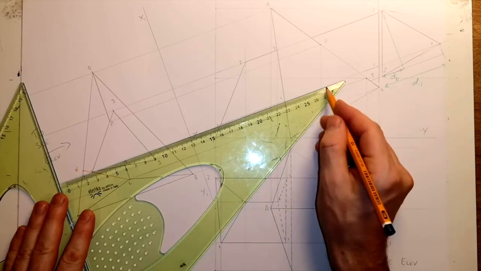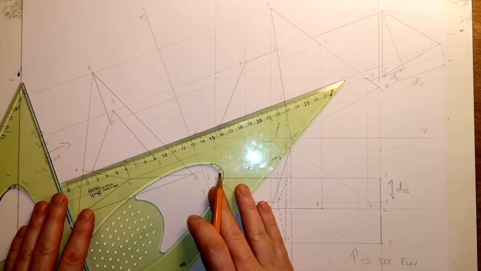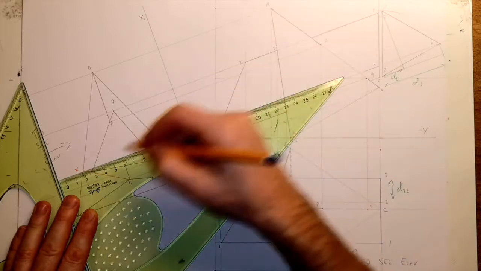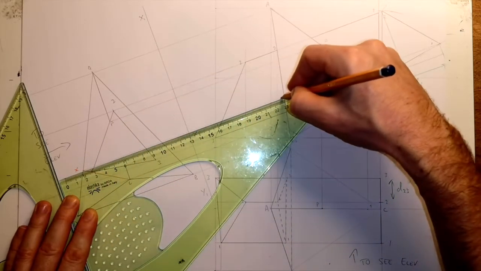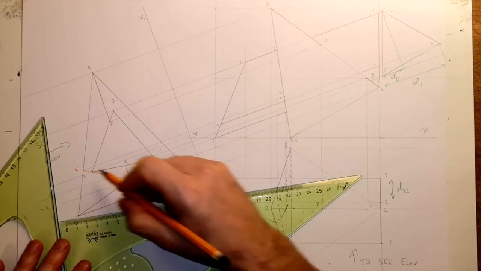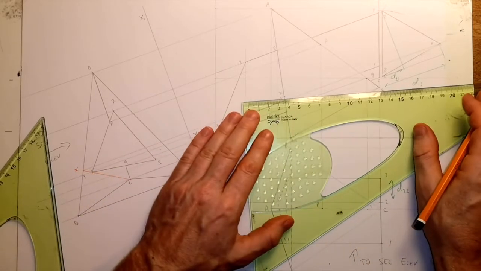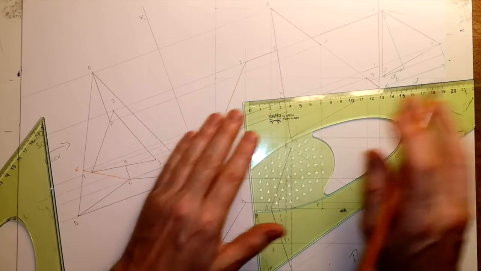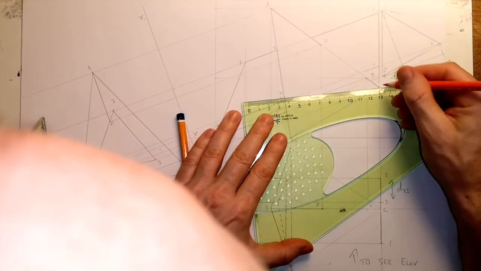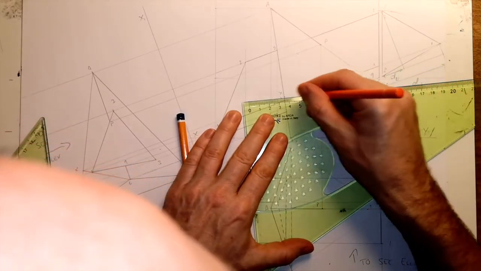Line that up carefully. I'm checking at the other end, make sure it's lined up nicely. X is on, what am I looking for? A to D. A to D is that line there. There we go. And that is X. So we'll rebuild the line from X to C. We'll do that in our orange just so you can see it. So I'm rebuilding my radial element.